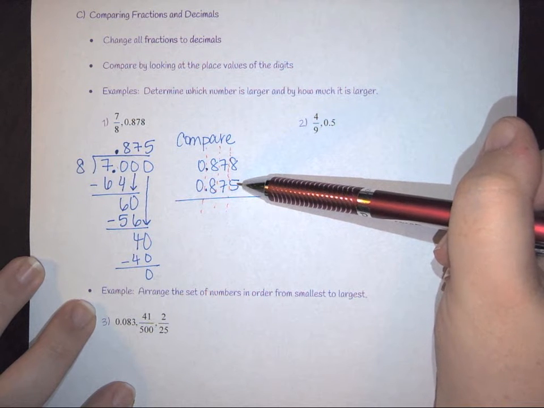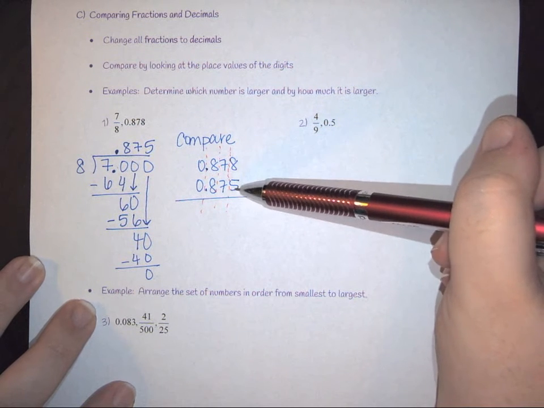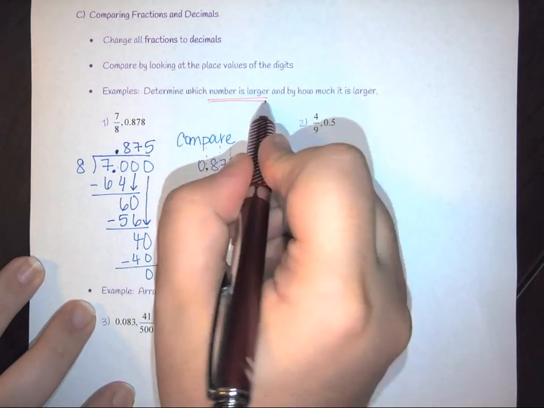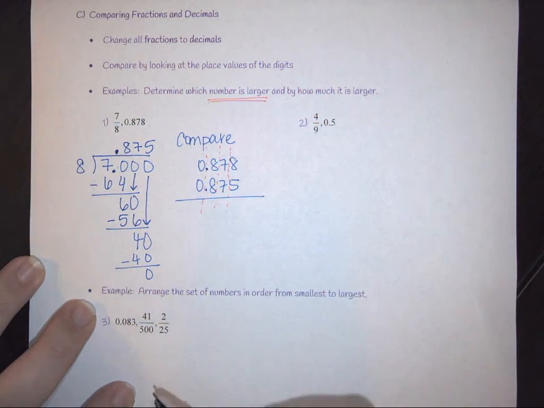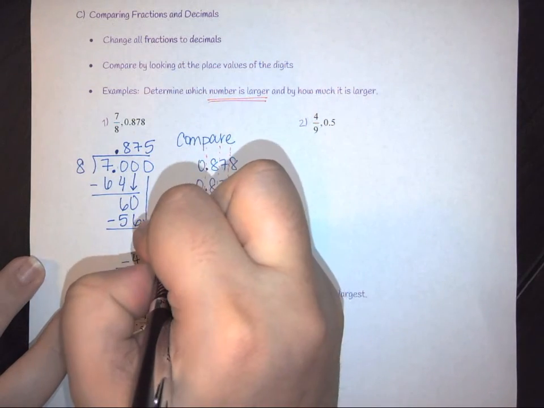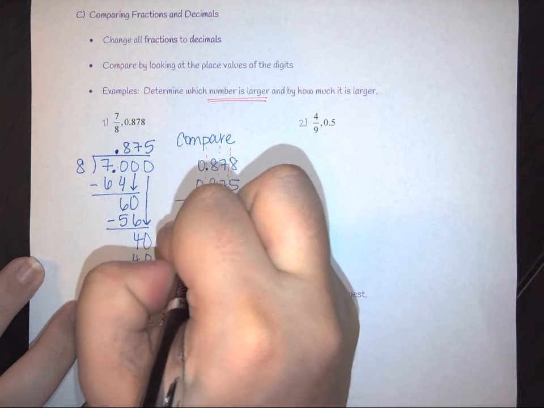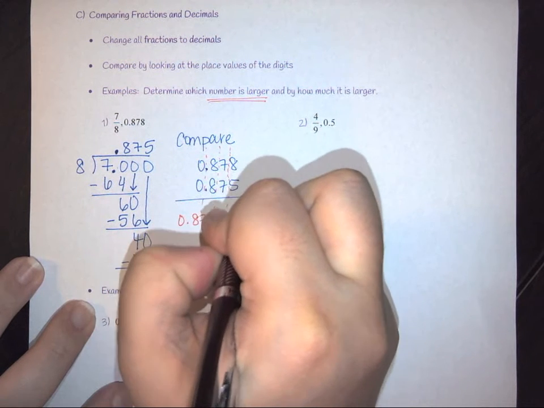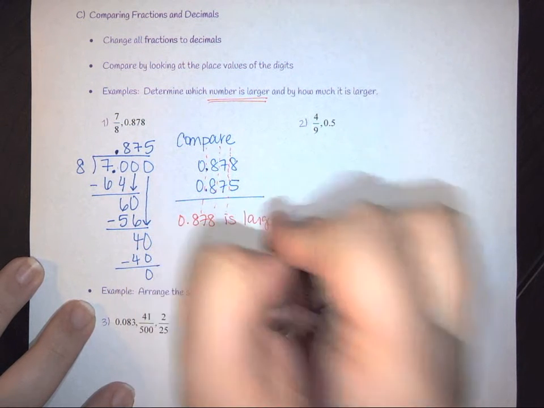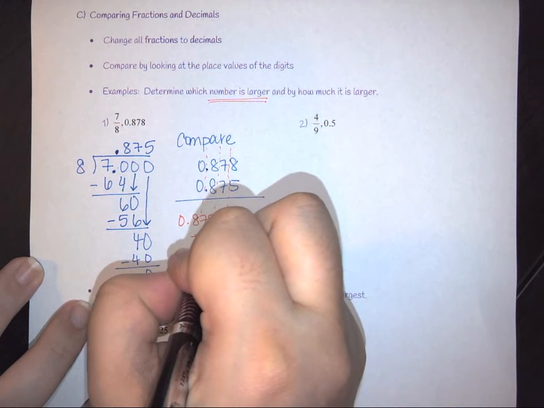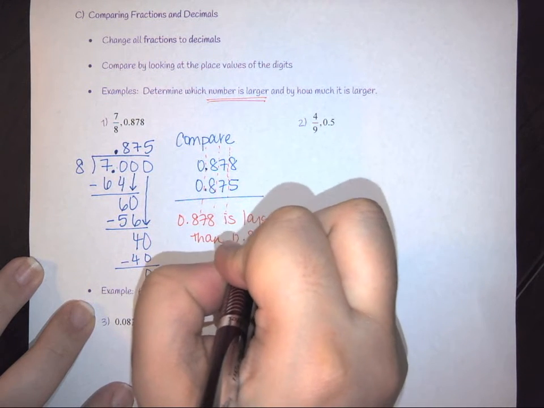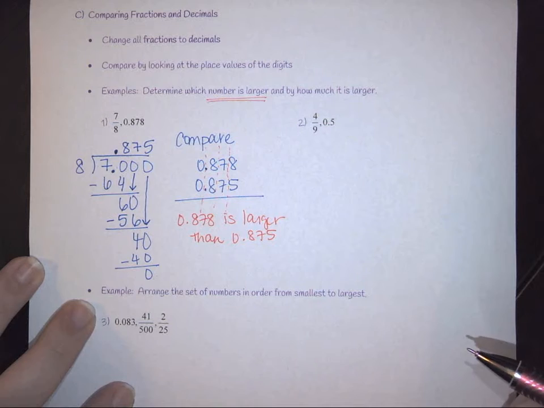And so here, when we have to compare our numbers and determine which is larger, we have that 0.878 is larger than 0.875.